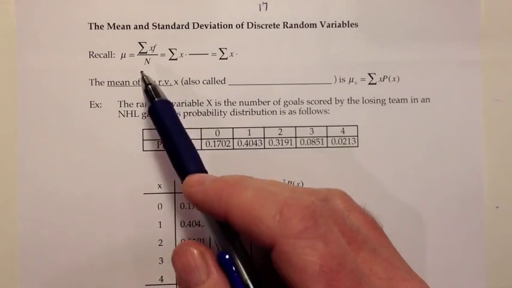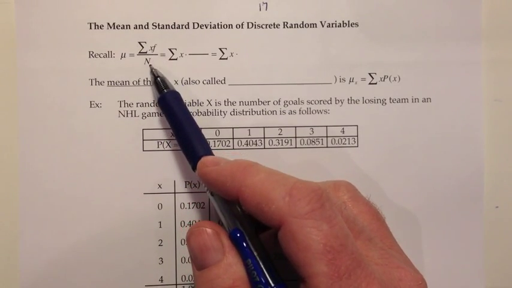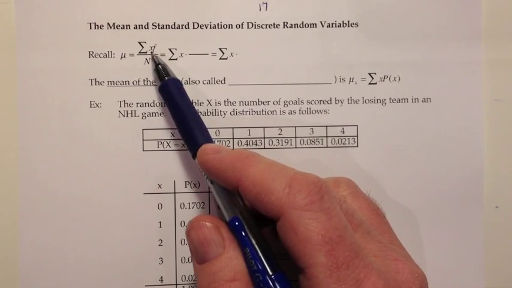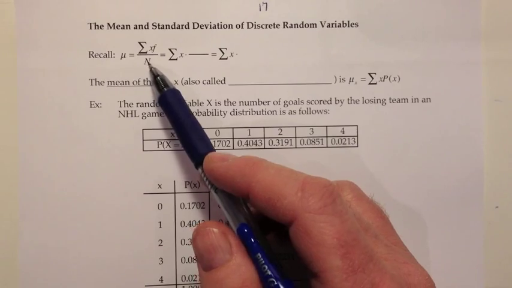So for the population mean for group data, we had the sum of the xf's over n. And the order of operations here would be to first multiply, then add, and then divide by n as the last step.